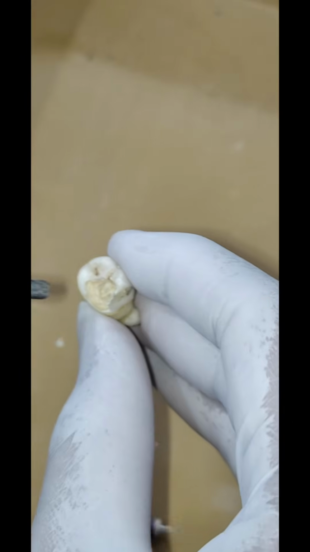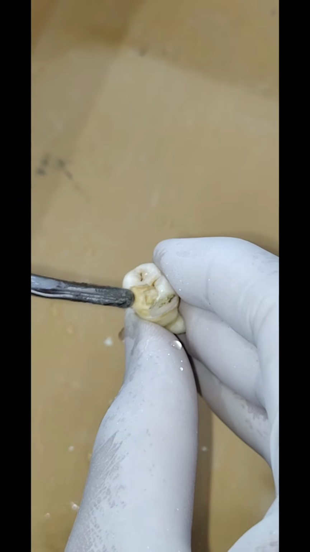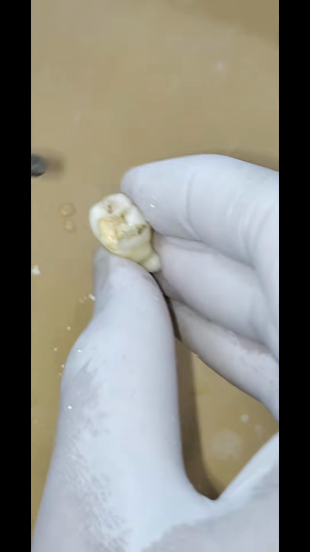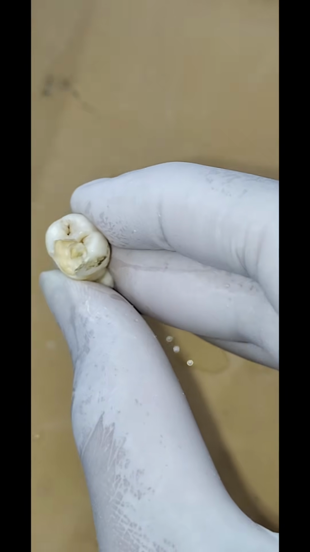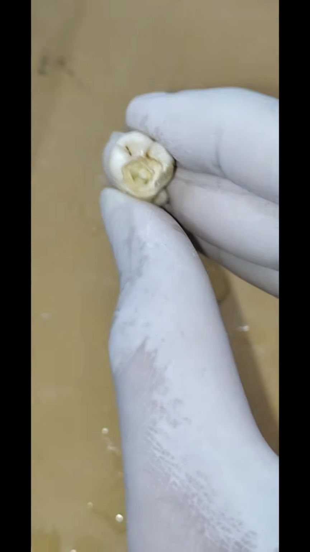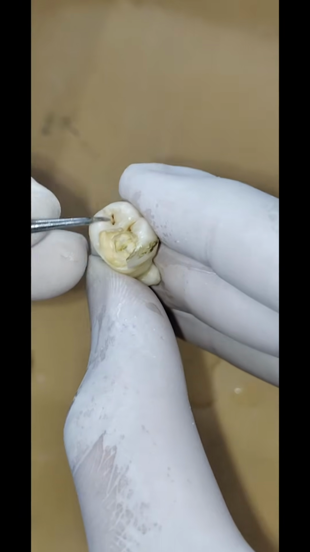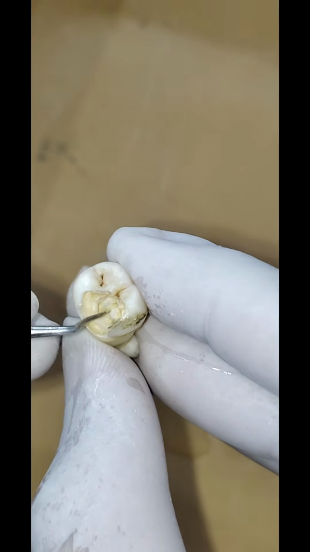You're able to see all the clean walls. Again, here I'm using the air pressure, but do not do that in the clinical scenario. I'm doing it here because it's an extracted tooth, but in the clinical scenario, never do that, because if the air is entrapped into the deeper tissues, it can cause air emphysema.